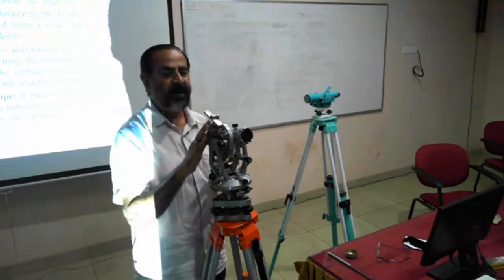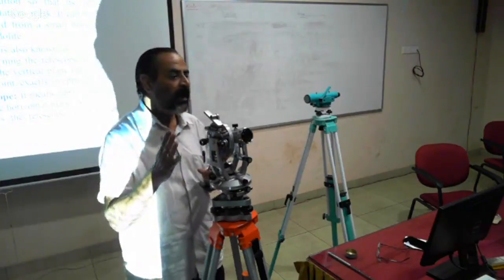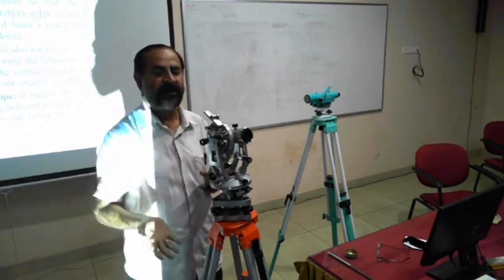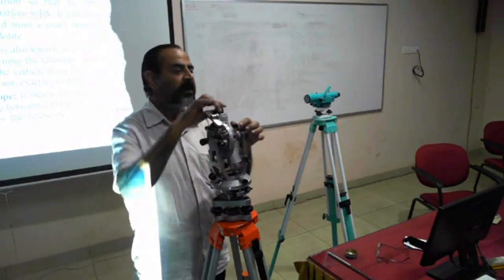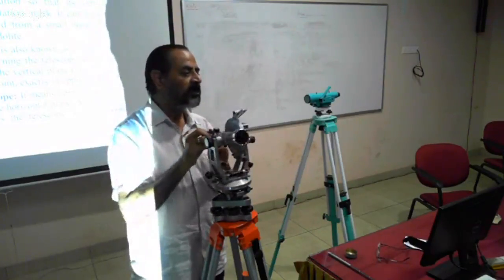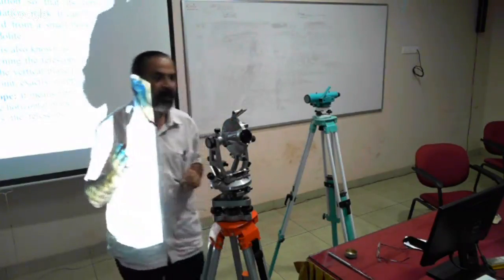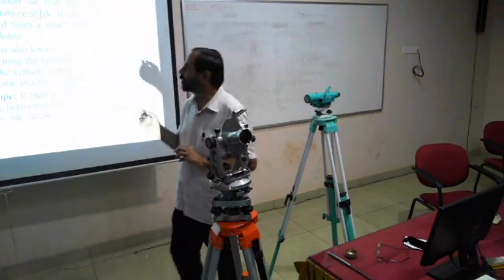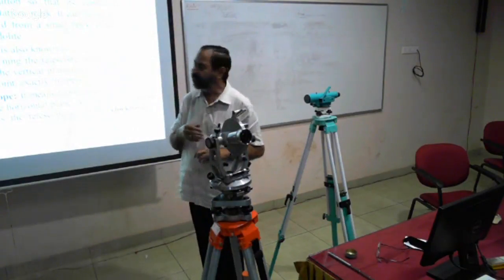The observations made at this position are called face right observations and face right readings, and similarly changing the face gives left observation. Understood? Centering, then transiting, swinging the telescope.